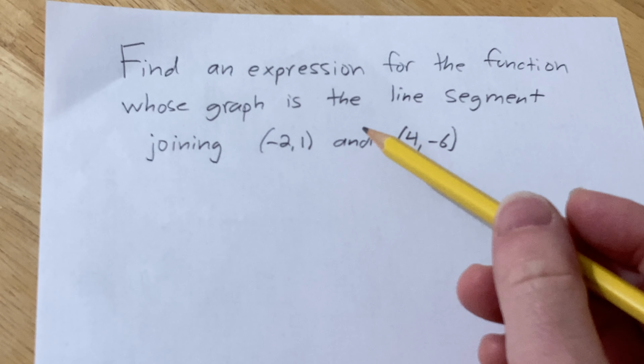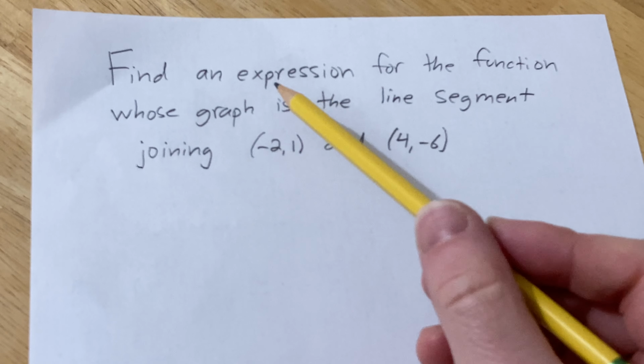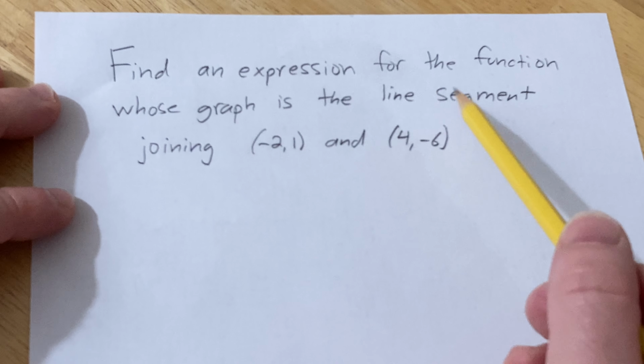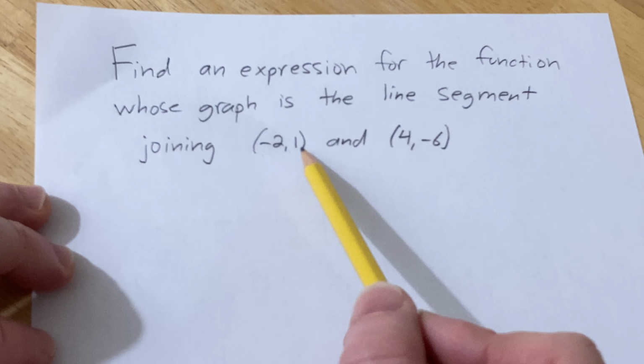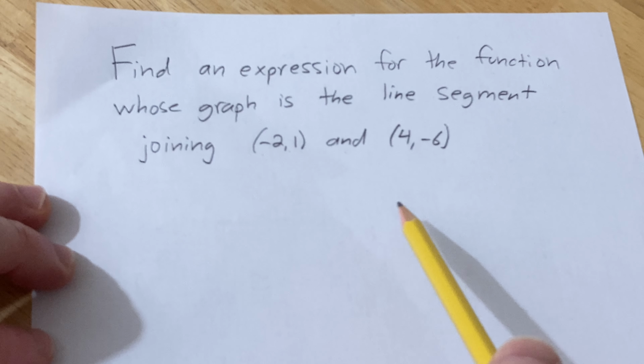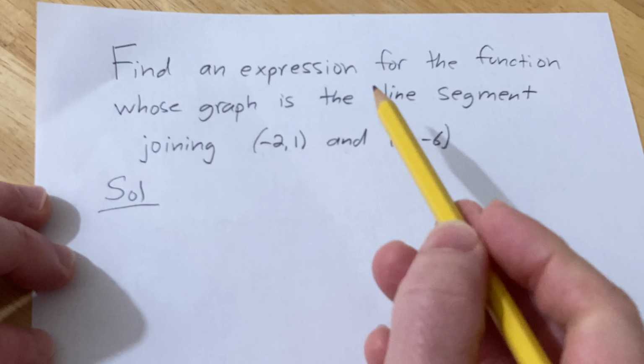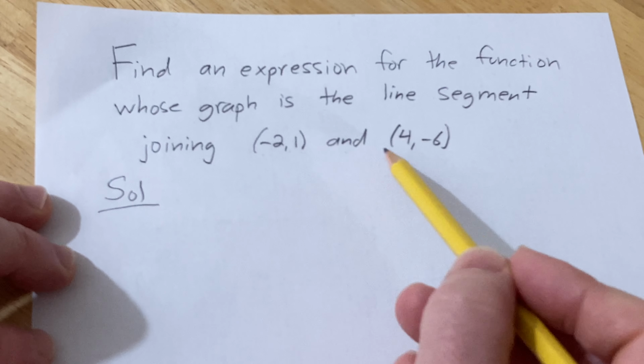Hi, in this video we're going to do an interesting problem. The question is to find an expression for the function whose graph is the line segment joining (-2, 1) and (4, -6). Let's go ahead and work through it. So we're looking for an expression for the function whose graph is this line segment.